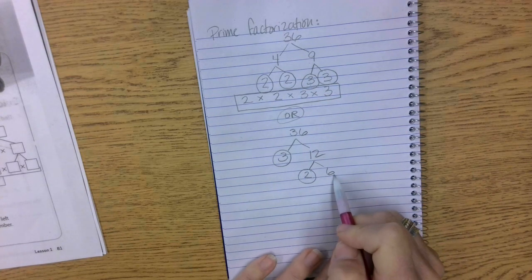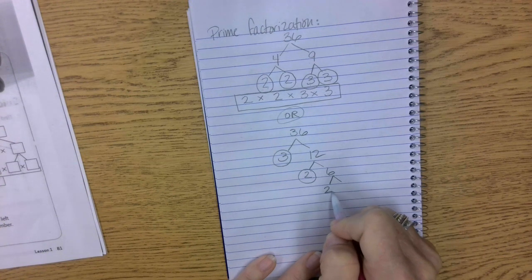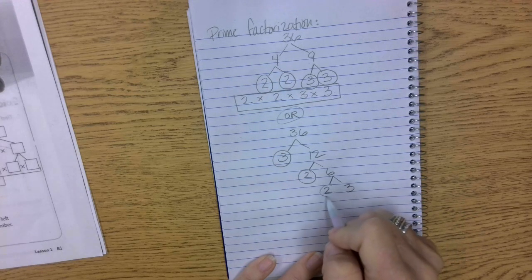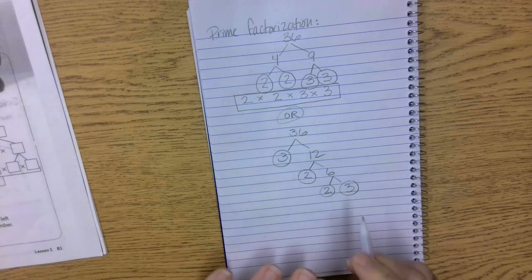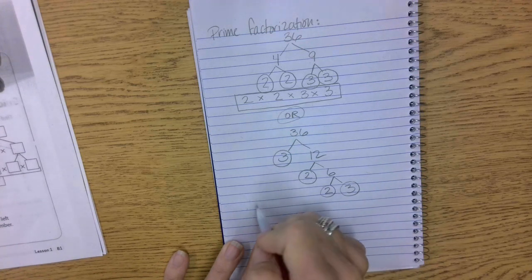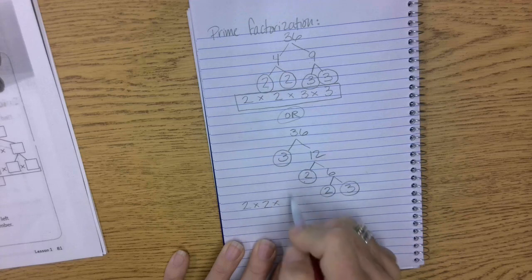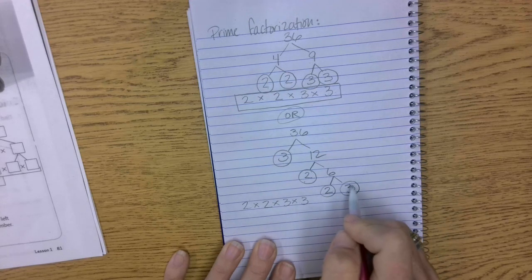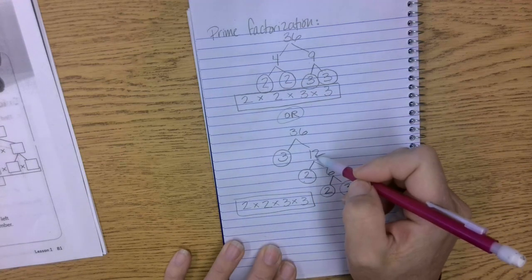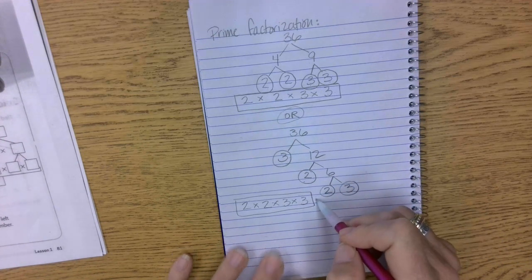Okay, then we look at 6. How can we break down 6? Well, remember we're putting the smaller number first, the greater number last. So 2 times 3 makes 6. And again, these are all prime numbers. So now to get the prime factorization, we take the smallest numbers again. So it's 2 times 2 times 3 times 3. So this matches up here. Even though we used different numbers to break up our 36 in the beginning, it's still the same prime factorization.